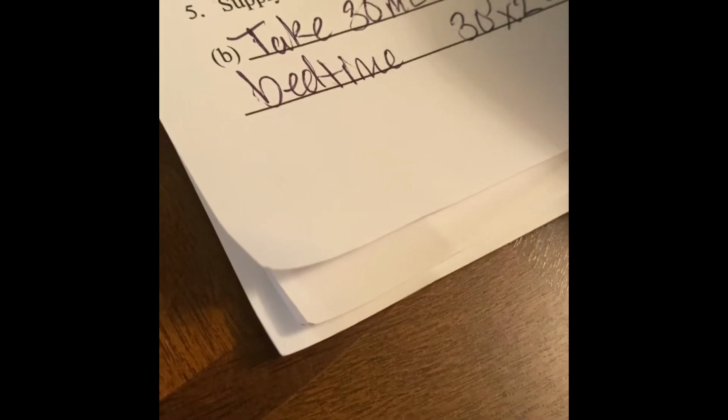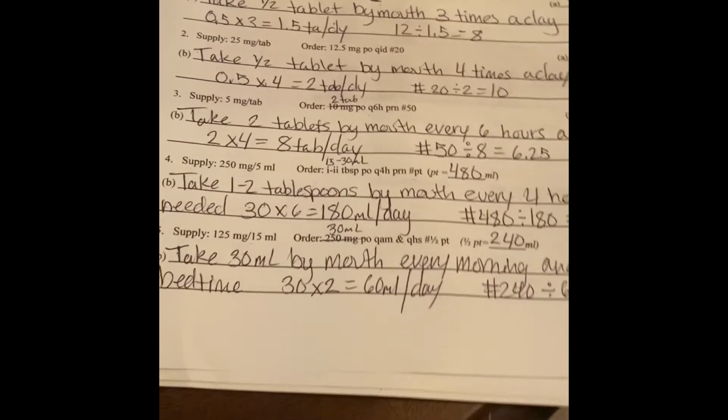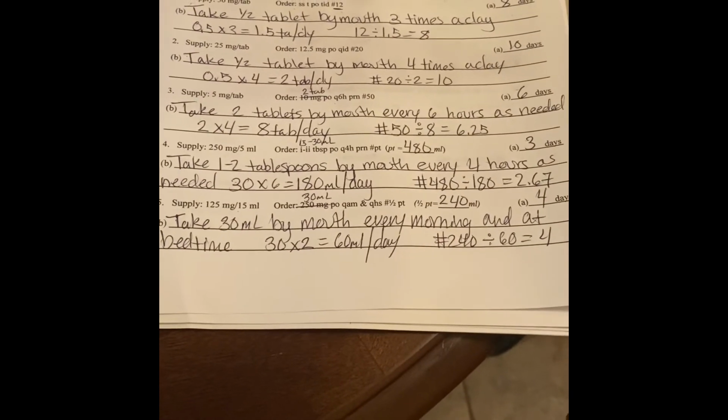So you'll do the math, 30 times 2, because it's 30 milliliters twice a day, which equals 60 ml per day. And then we have 240 ml, half a pint, and you're going to divide that by 60, which equals a 4-day supply. Okay, and that's how that should look.